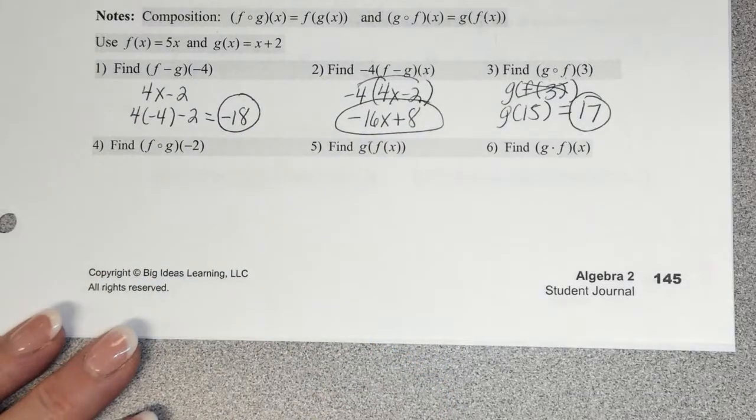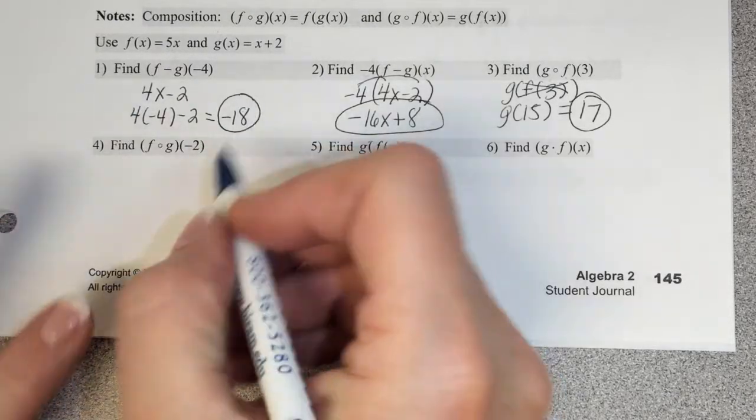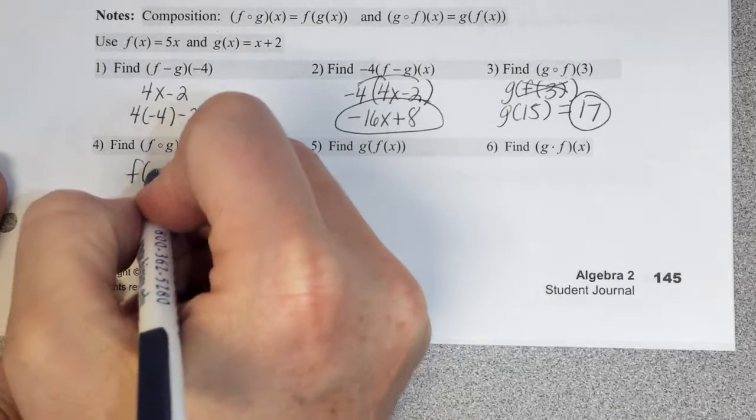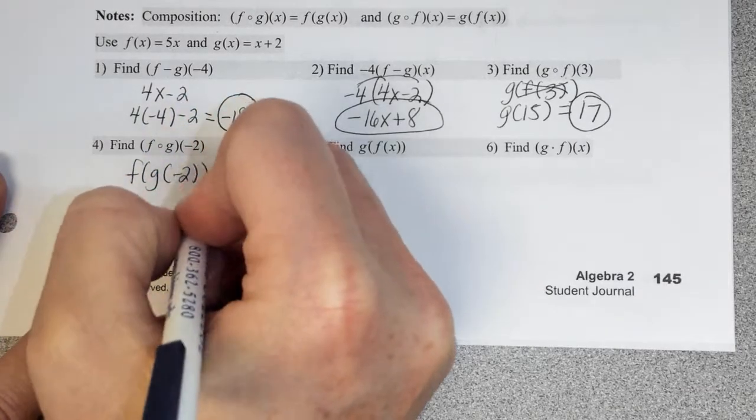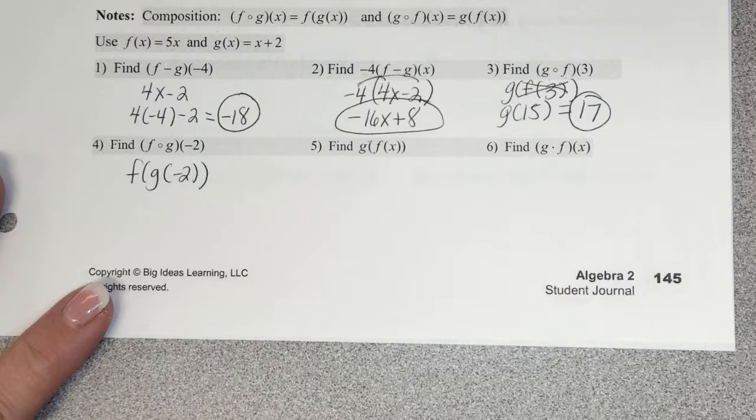Taylor, do you have it? No. Anybody have it? Tori? 0. Is it 0? Anyone else get 0? Yeah, it's 0, isn't it?